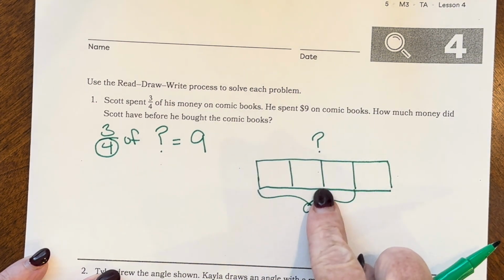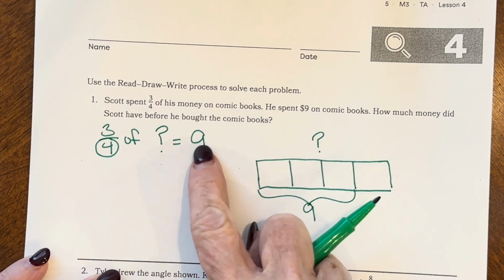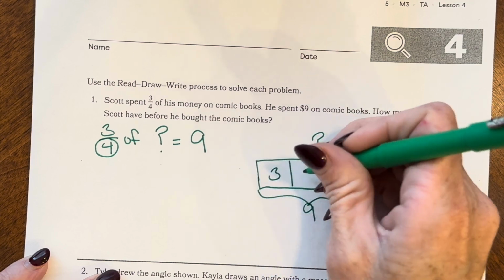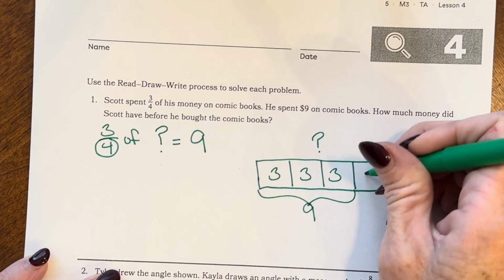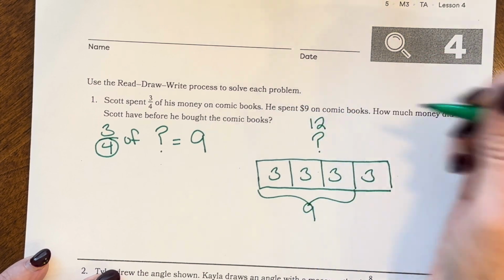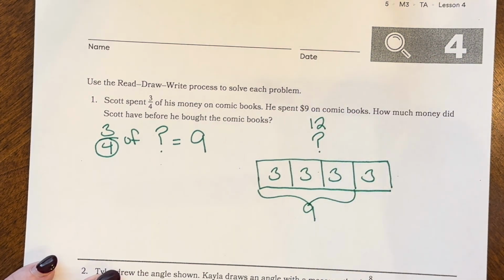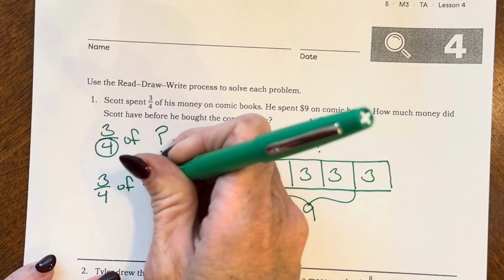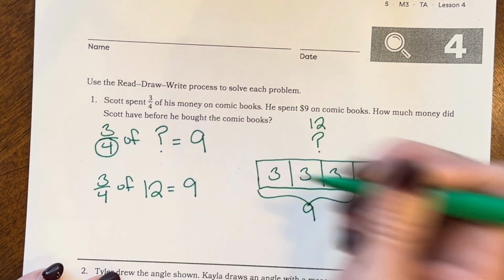So what would these parts have to equal? That would be 3s. Which means our mystery number, or our unknown number, would have had to be 12.